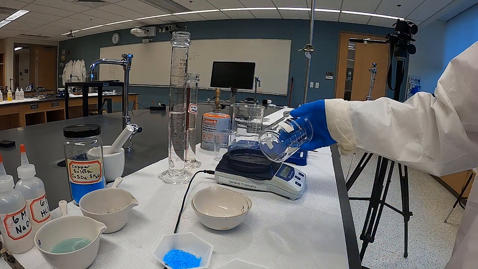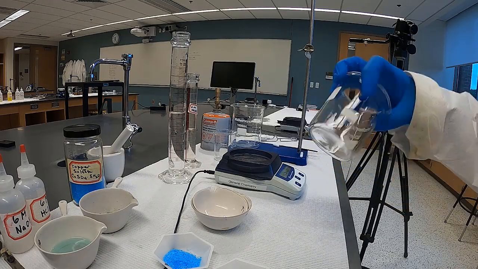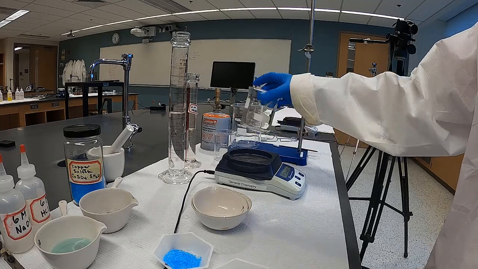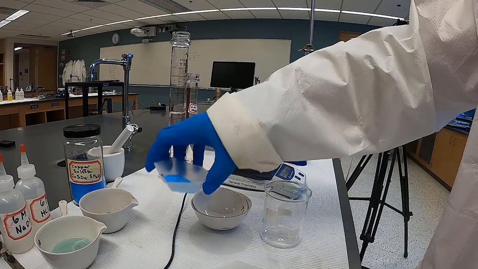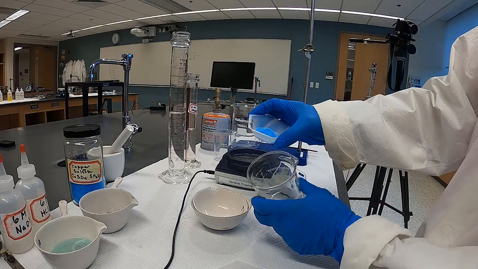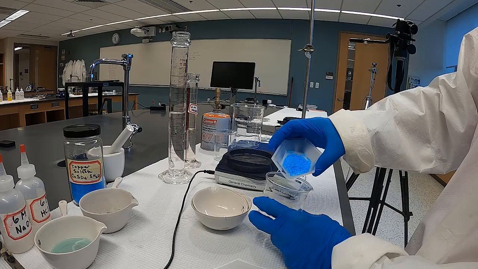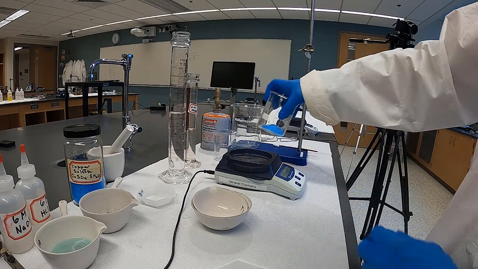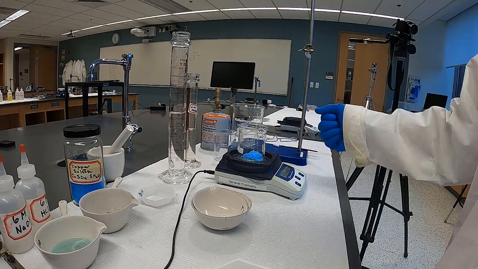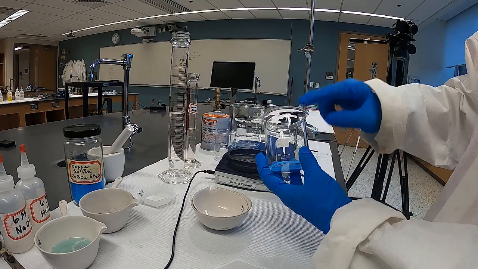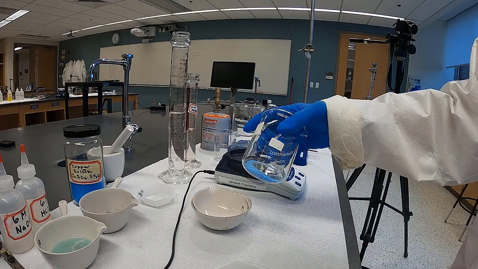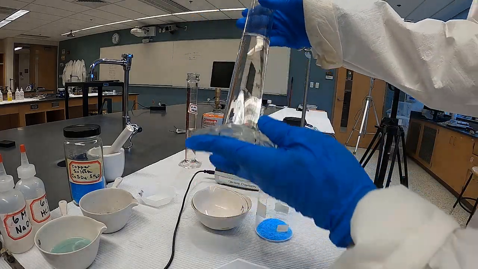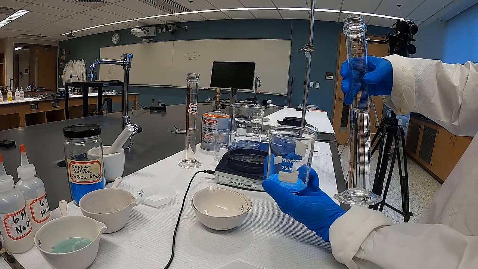What we're going to do is take a 250 mL beaker. We're going to obtain the mass of that and record it. Then we'll go ahead and add the copper sulfate pentahydrate to the beaker. You're going to go ahead and mass that. Now you'll have the mass of the beaker plus the copper sulfate pentahydrate. This is water. Now I'm going to make an aqueous solution of the copper sulfate.